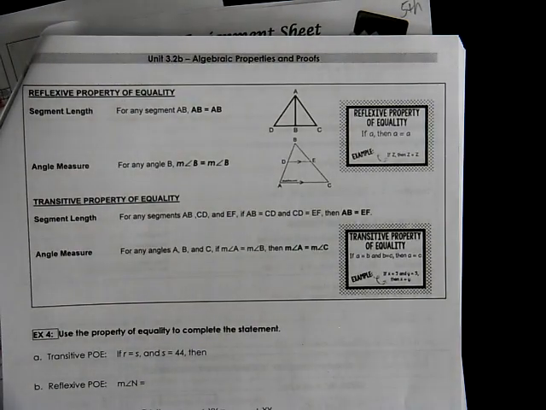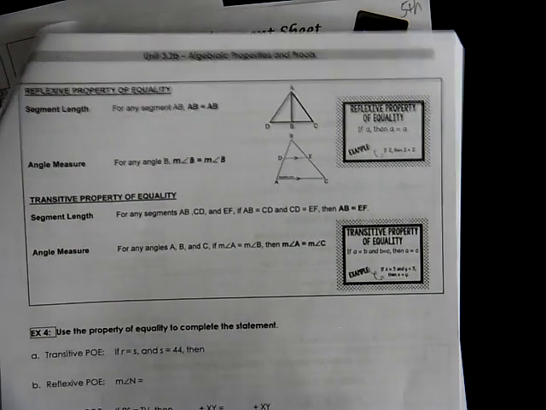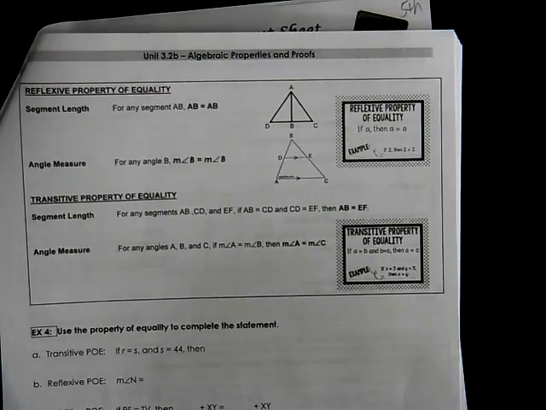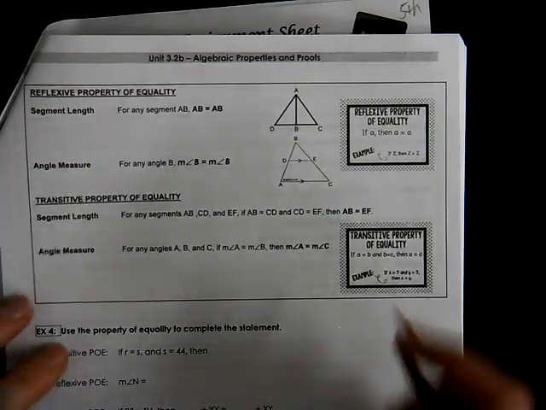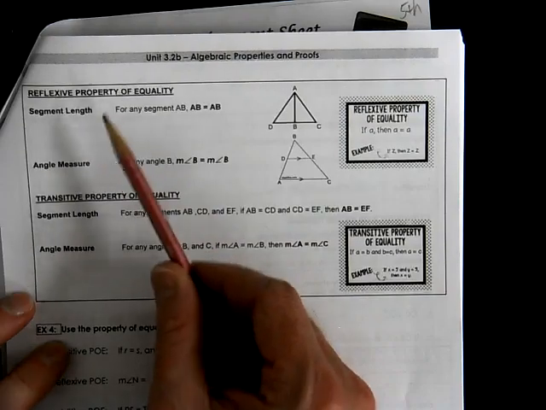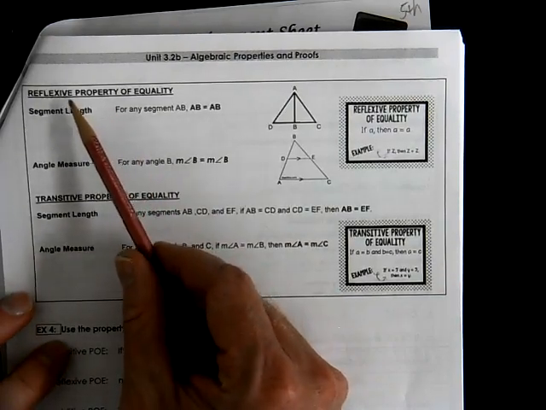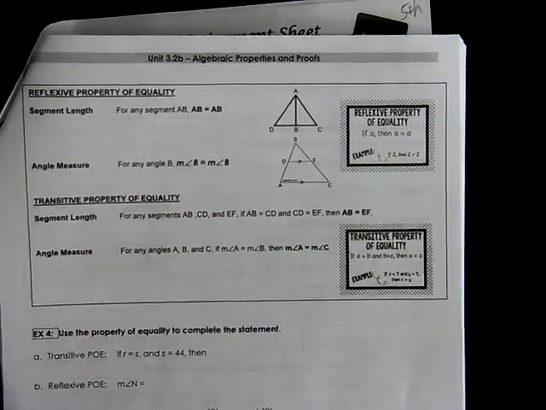This is geometry, 3.2b, talking about algebraic proofs and some properties. So today we're learning about the reflexive property.